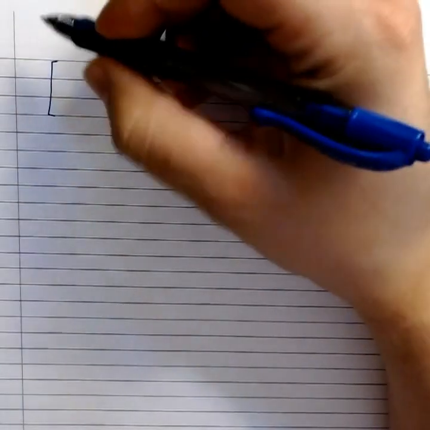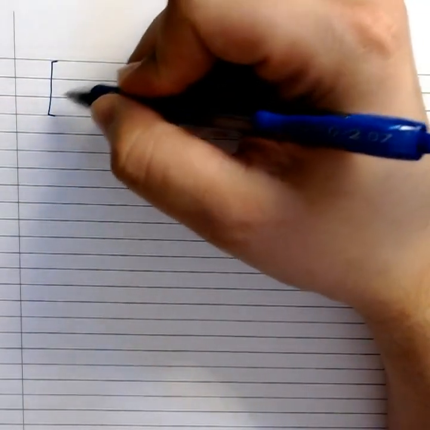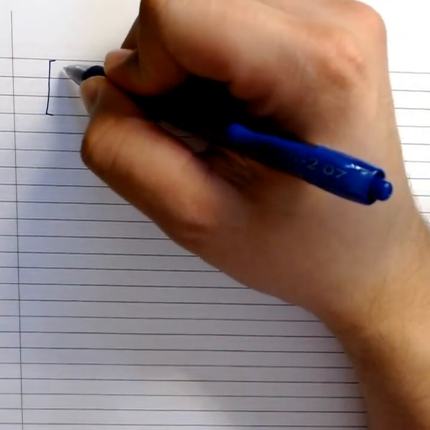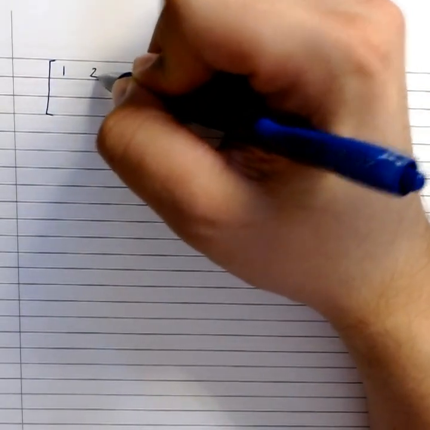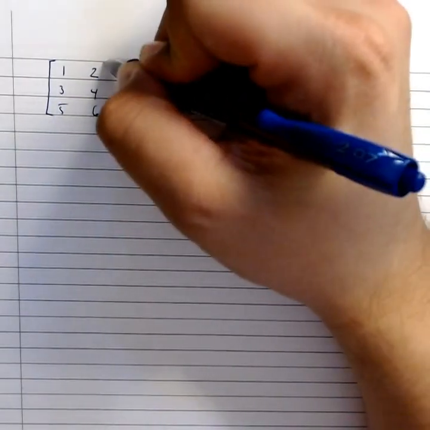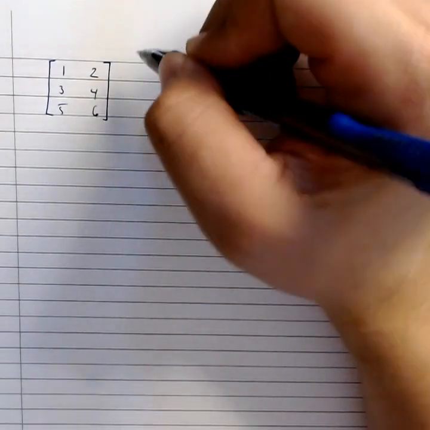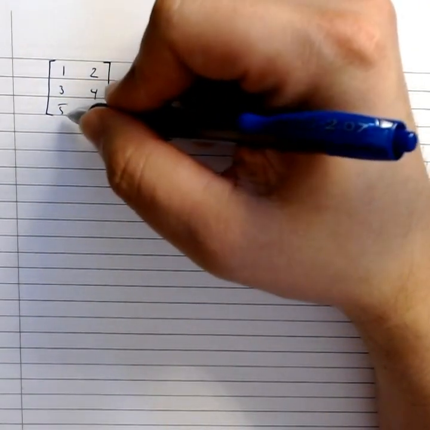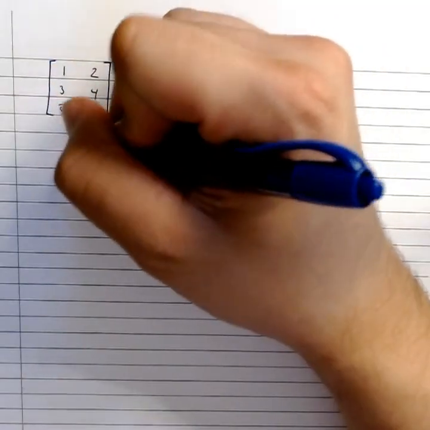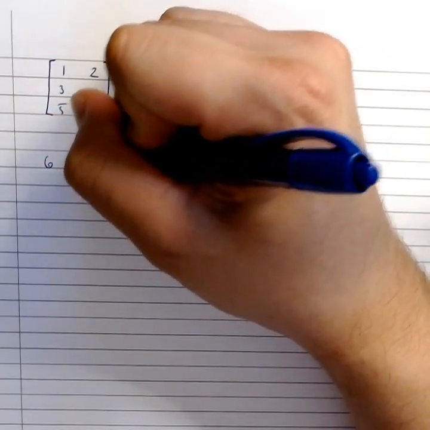So for example, here is a matrix that has 3 rows, 1, 2, 3. And it's going to have some elements inside. I'm going to write down 1, 2, 3, 4, 5, 6. So this matrix has 6 different items inside of it. The items inside of a matrix are called its elements. So here this matrix has 6 elements.